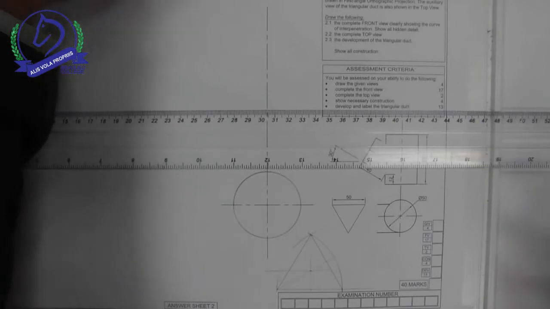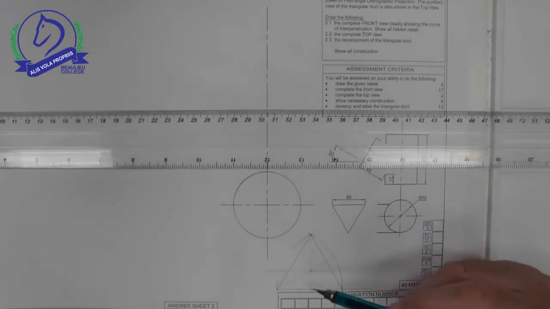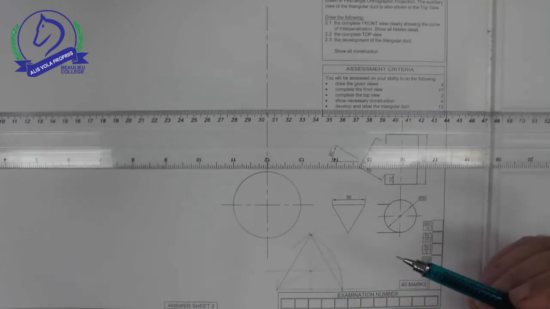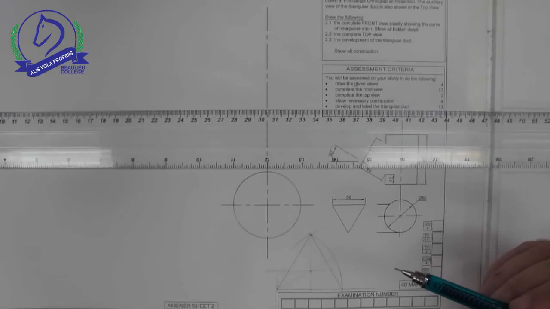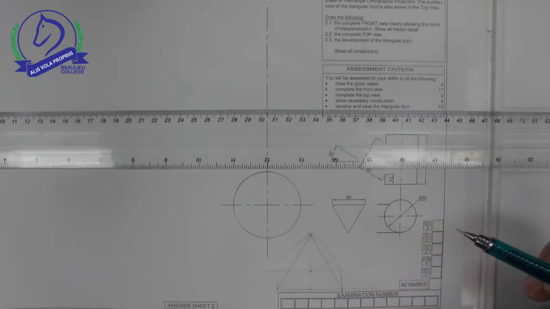So I've started by drawing the circle for my top view. I've then constructed the triangle so that I can get this height measurement and the distance to the center here, which I can then mark off on my top view.